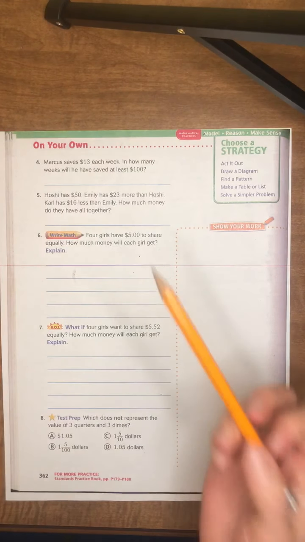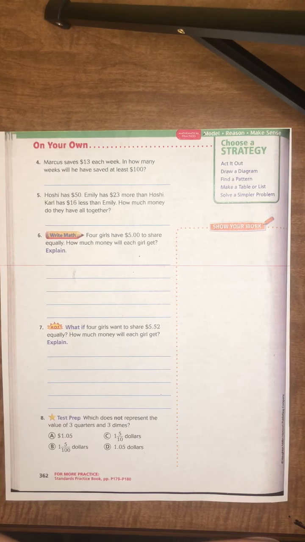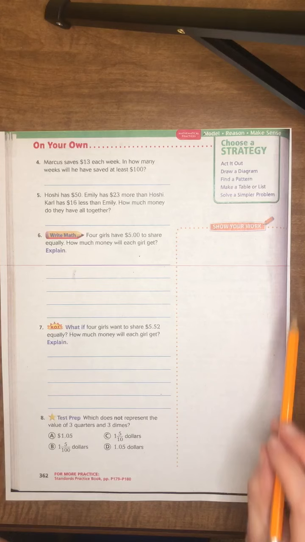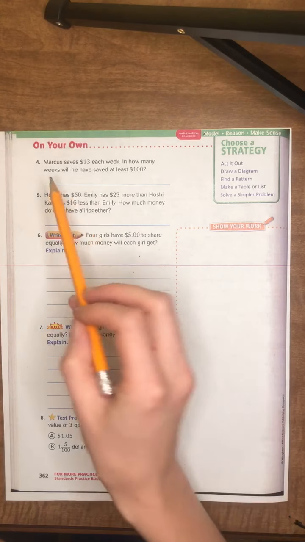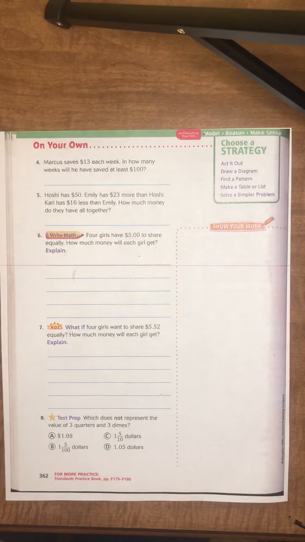Then we're doing problem number 4. Marcus saves $13 each week. In how many weeks will he have saved at least $100? So again, we have space over here to show work, but then write the answer and the label on that line.